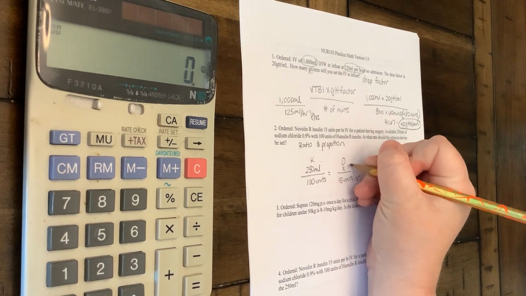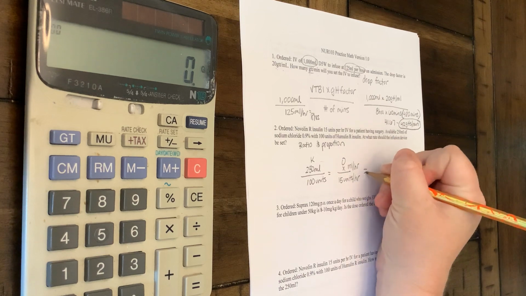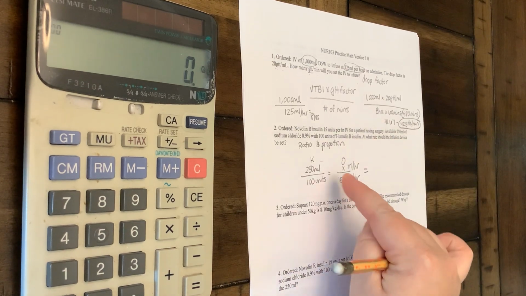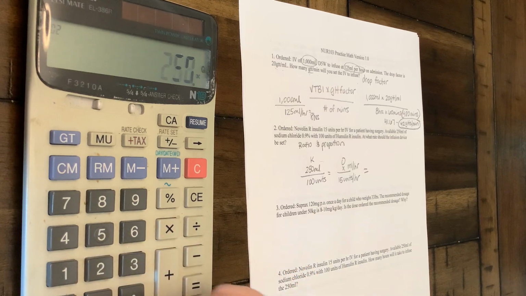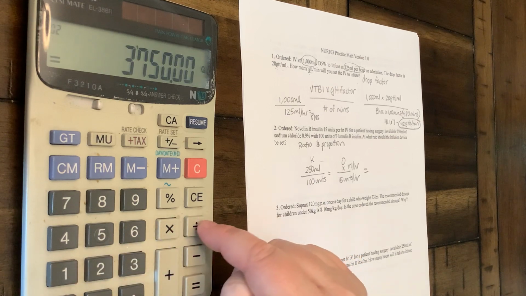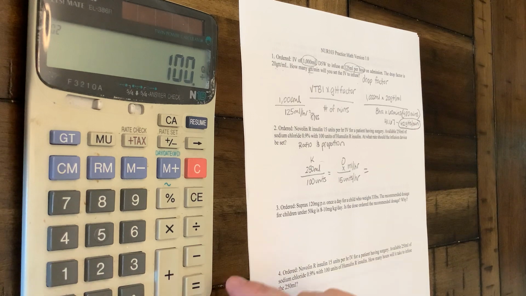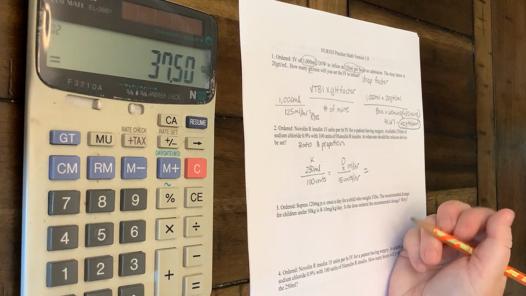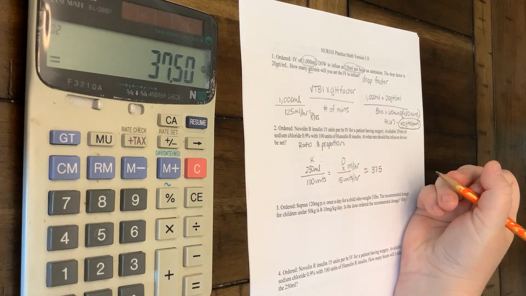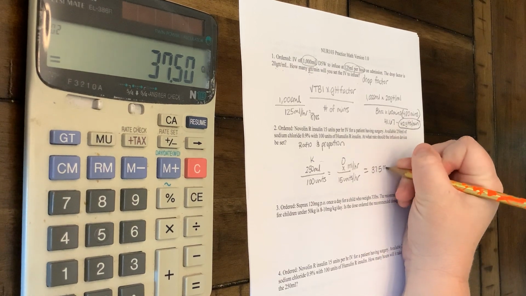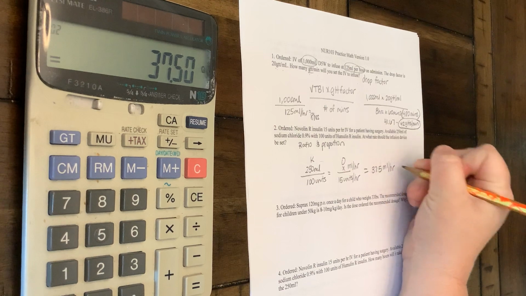So we're solving for milliliters per hour. And then you know the drill here. We're going to cross multiply and divide. So we're going to do 15 times 250 divided by 100. And we get 37.5, also known as 37.5 milliliters per hour.